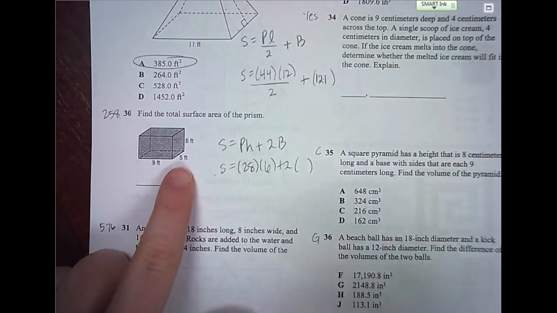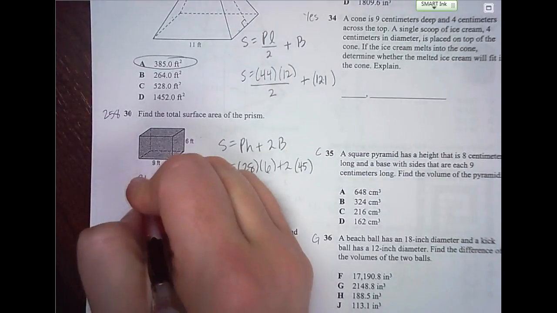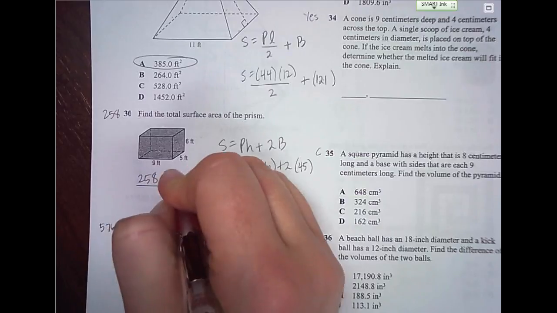So now I'm going to do 9 times 5, which is 45. So multiply all that together. 28 times 6 plus 2 times 45 is 258 feet squared.